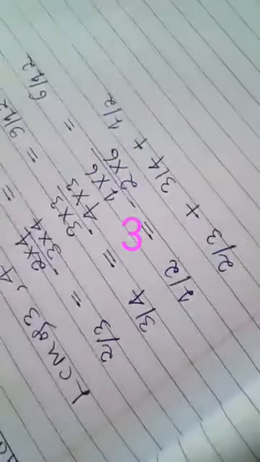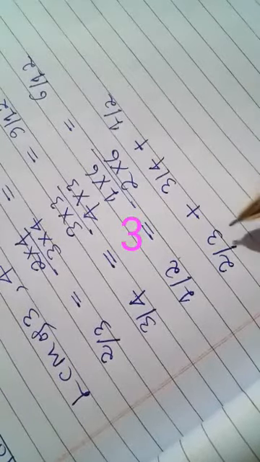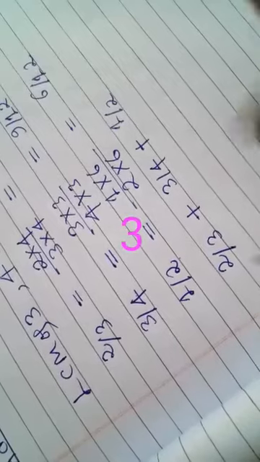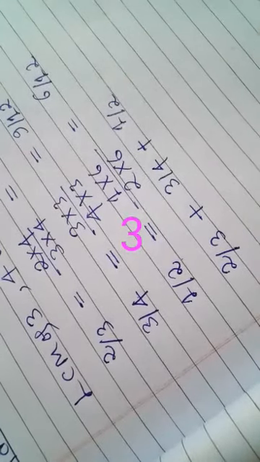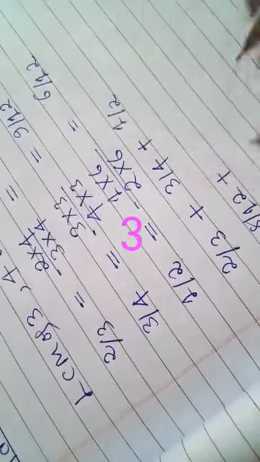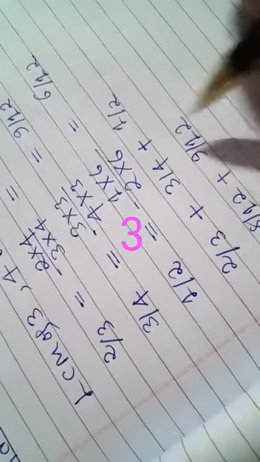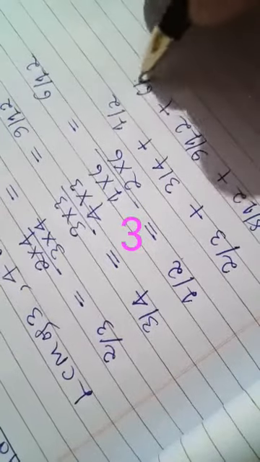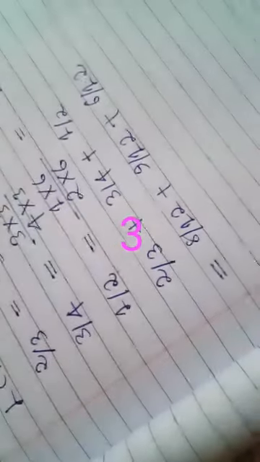These are your unlike fractions. Now these unlike fractions will be replaced by their equivalent fractions. So 2 upon 3 will be replaced by 8 upon 12. 3 upon 4 will be replaced by 9 upon 12. This is equivalent to 3 upon 4. And half will be replaced by 6 upon 12.